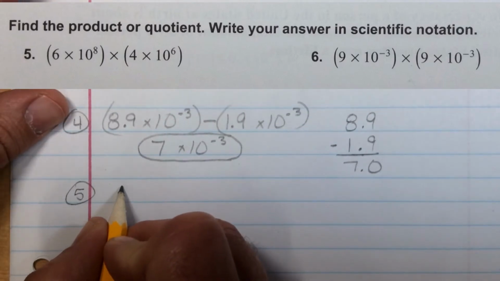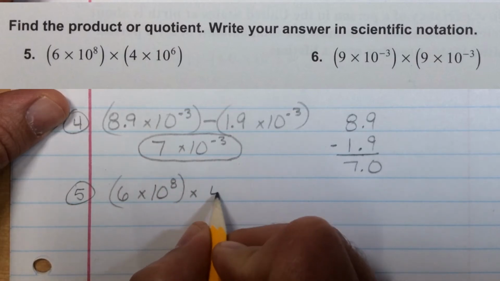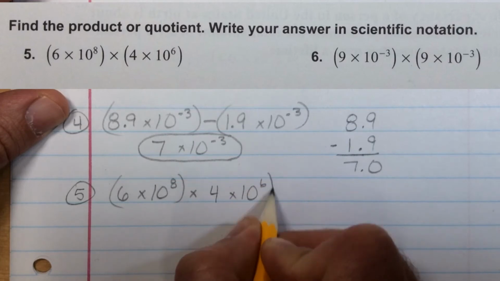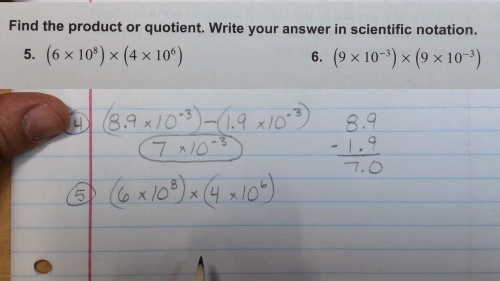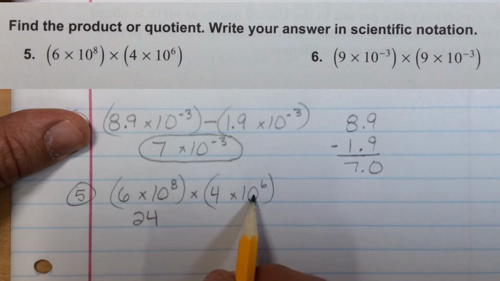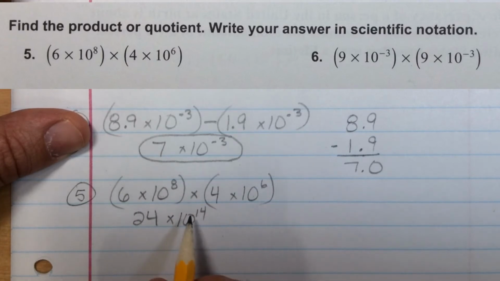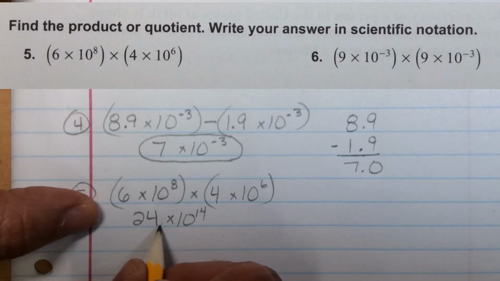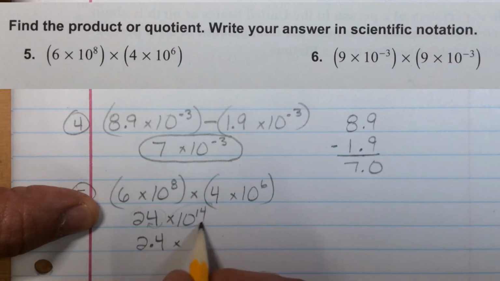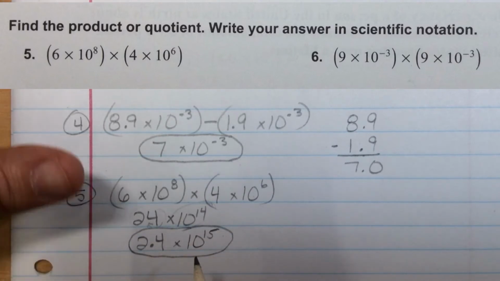So we have 6 times 10 to the 8th power times 4 times 10 to the 6th power. We multiply the two factors to get 24. And remember, when we multiply the same base, we add the powers. So times 10 to the 14th. Not in scientific notation yet. We move the decimal one spot over to make it smaller by 1 power of 10, so we make the exponent larger by 1. And we get 2.4 times 10 to the 15th.